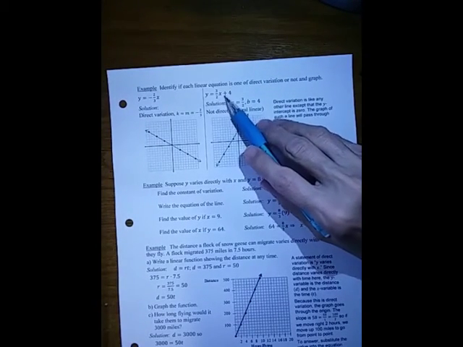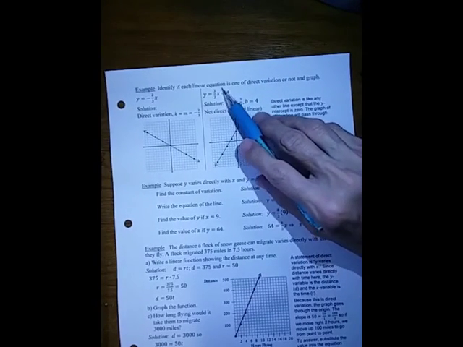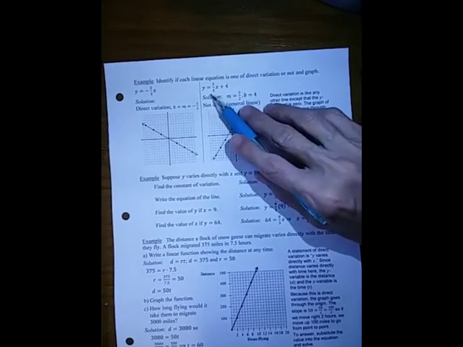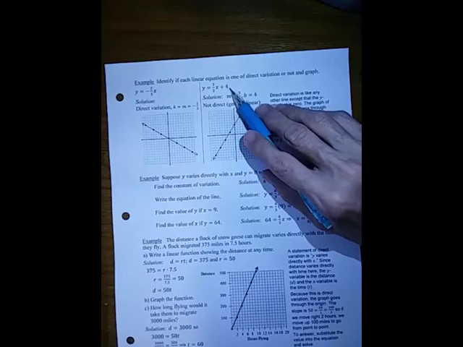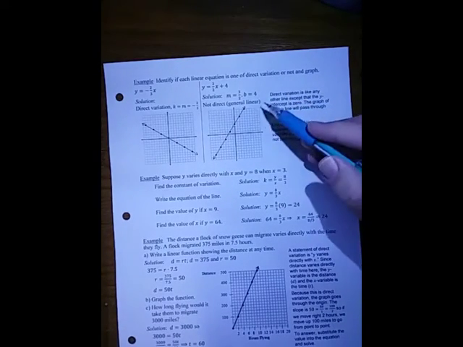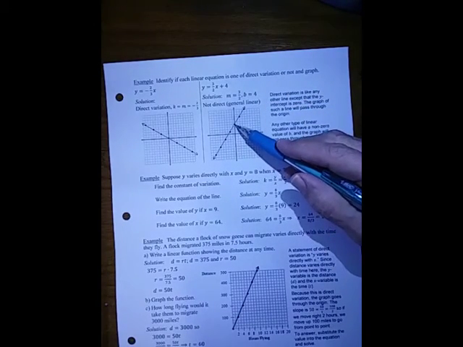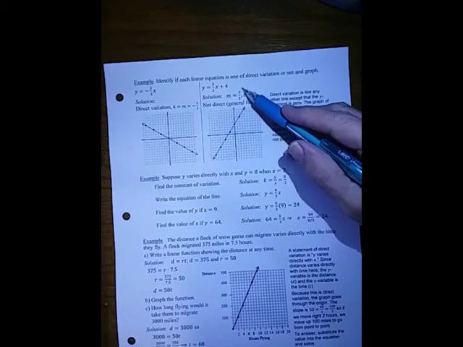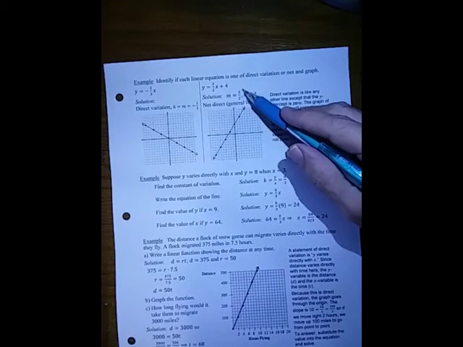Y equals 3 halves x plus 4 will not be direct variation because there's that 4 that's added to it. The slope is 3 halves. The y-intercept is 4. This is just a general linear line. It goes through 4 as the y-intercept, and then they both either have to be positive or both negative to give a slope of 3 halves.